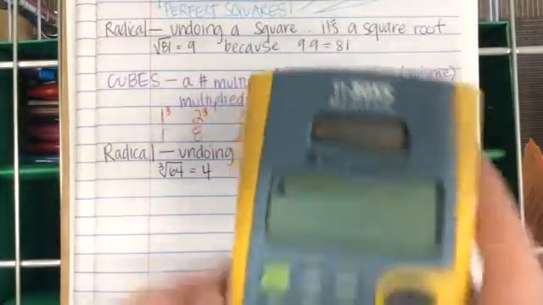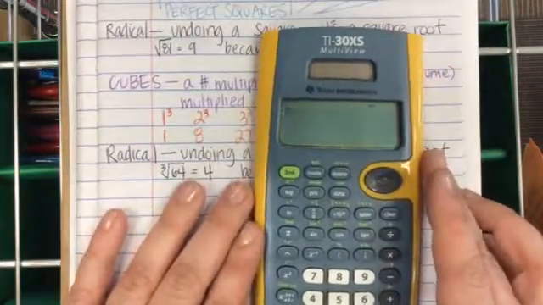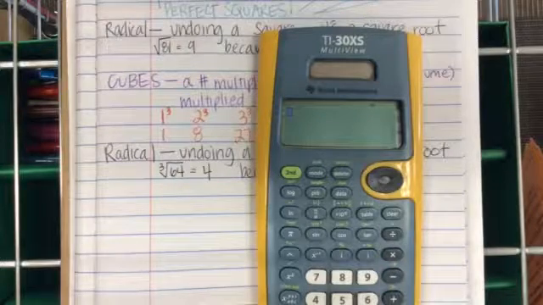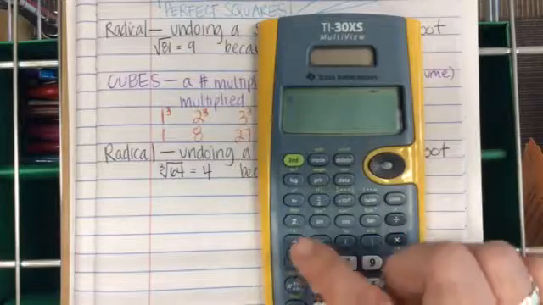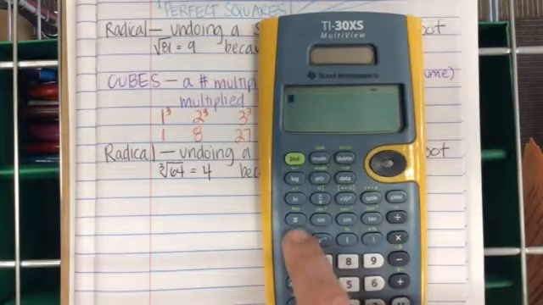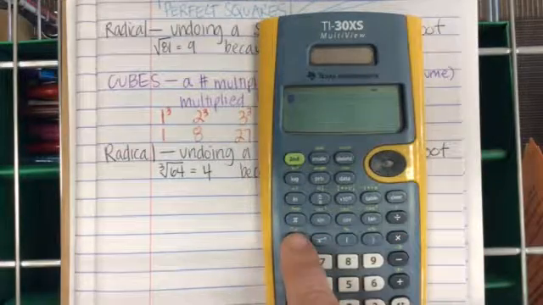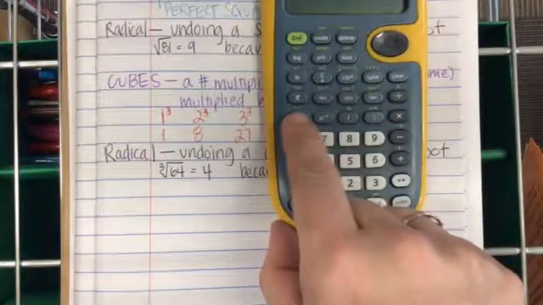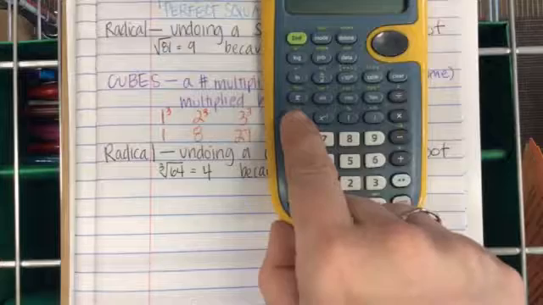Everybody grab your calculator. And here's how you get to the cube root. Now it's different on different calculators, right? But see right here, let me zoom in for you. Second. See how there's a square root with an x in front of it right here?